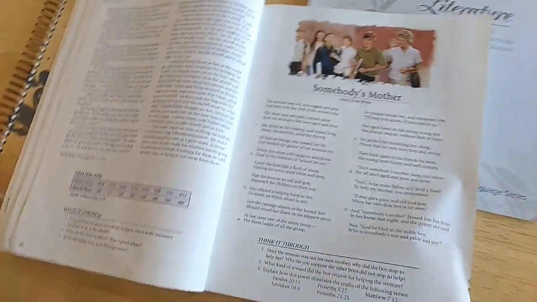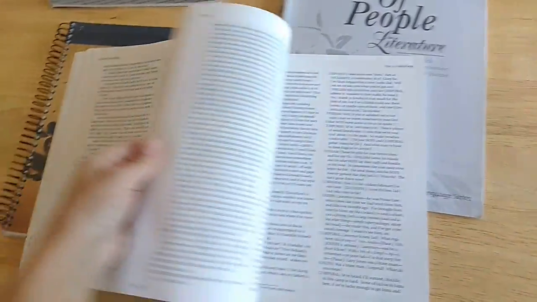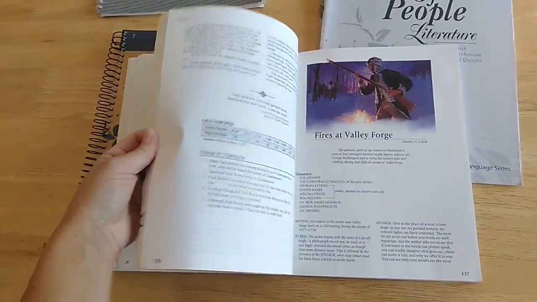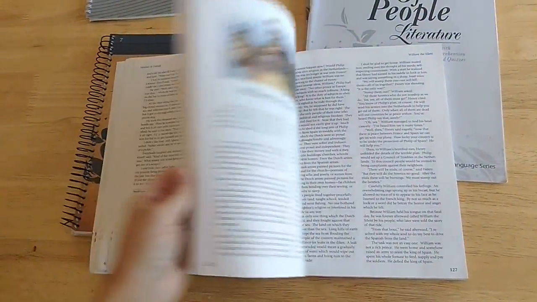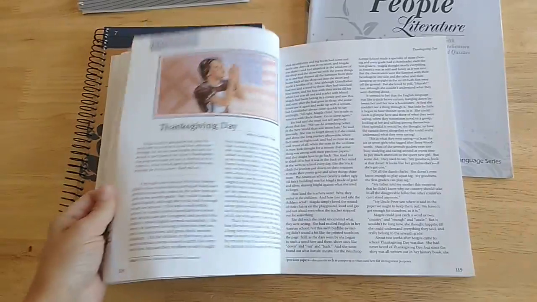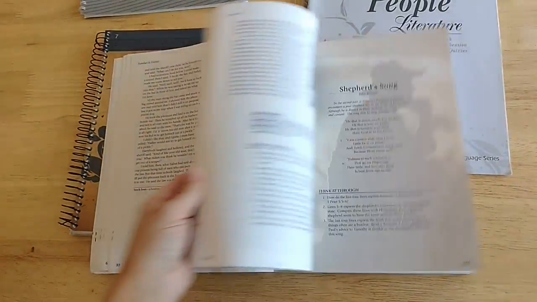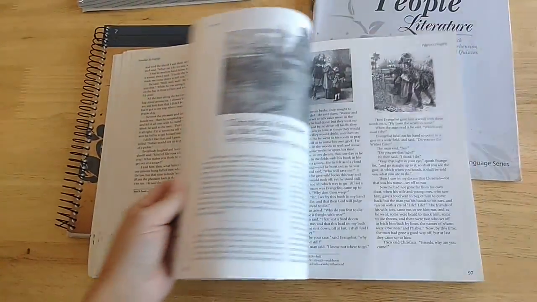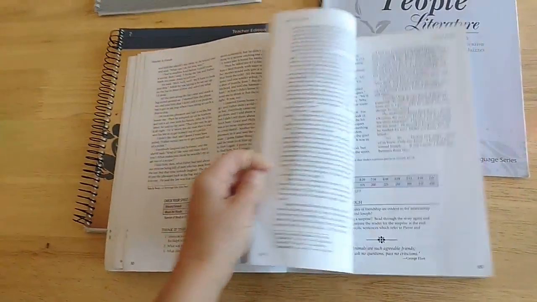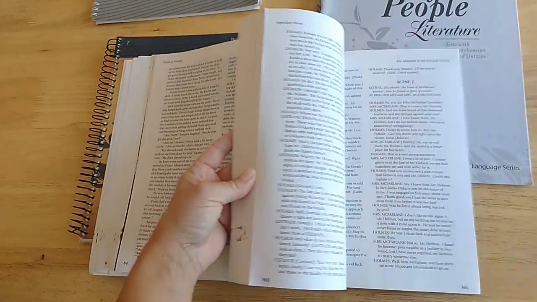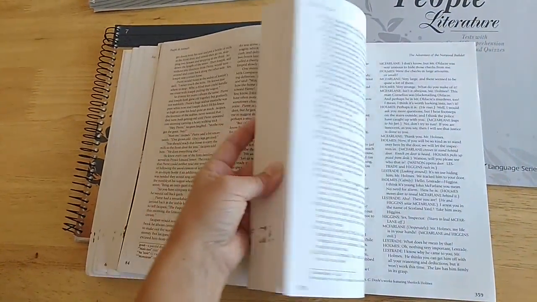All right, so I'm not going to go through every page. I'll flip through some here, but you can see it's all about the same. It's just literature. Just a book of good reading and poetry. Some good pictures, okay? And some things for the student to think about. Looks like in the back here there's a play.